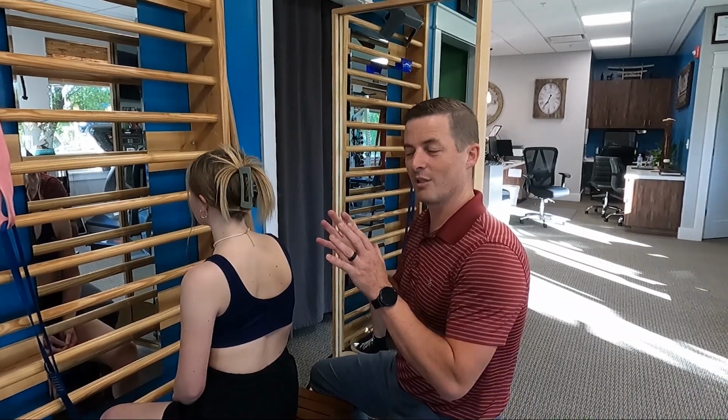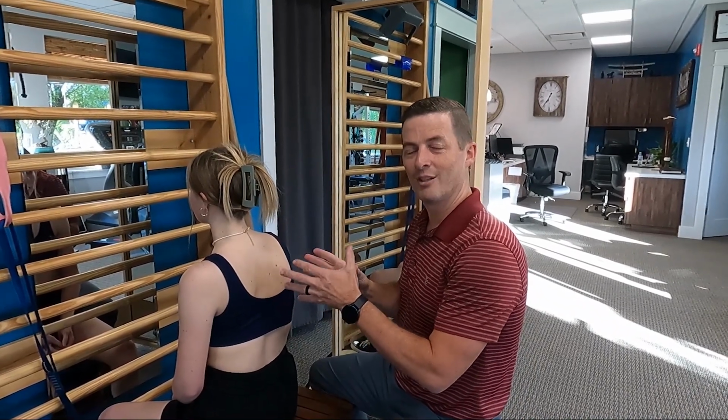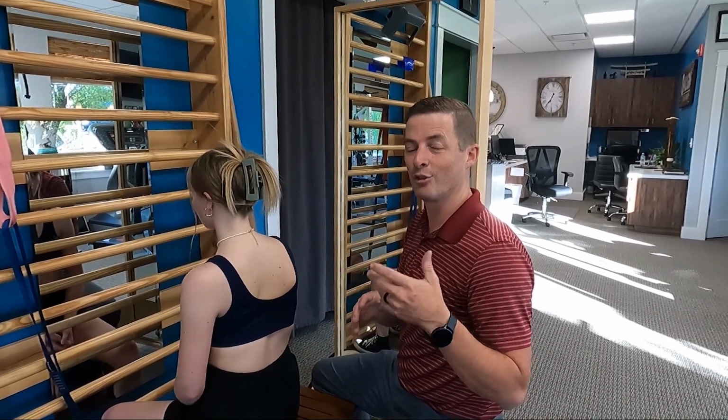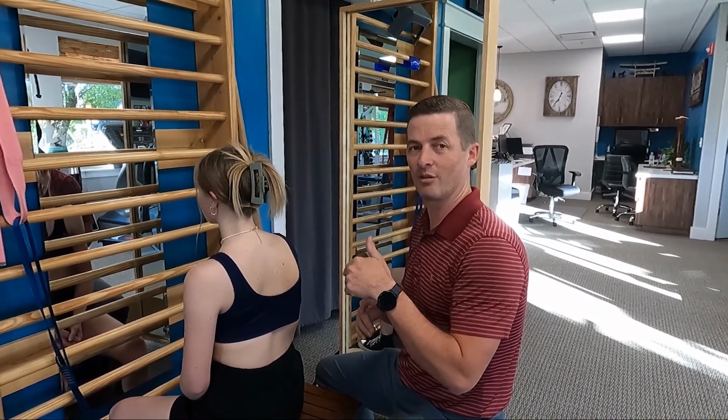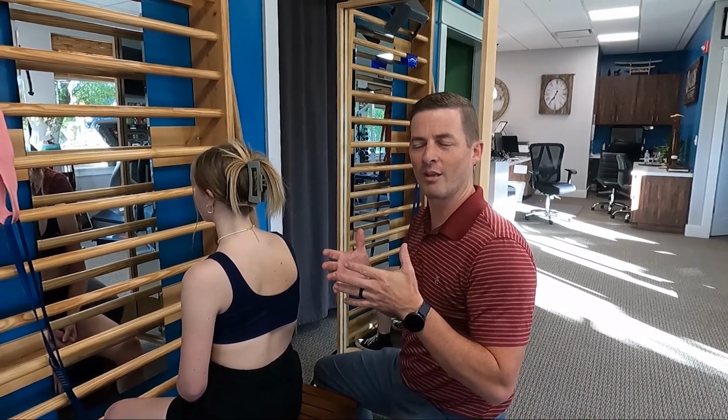This is specific to Kelsey's curve, so I don't want you doing this at home. I can't emphasize that enough because your curve is probably different than Kelsey's curve, and I don't want you doing an exercise that's wrong for your curve type. So I really suggest finding a Schroth therapist that knows what they're doing with your curve type and training with that. So just remember, don't do this at home. This is just for demonstration so you can see how this works.